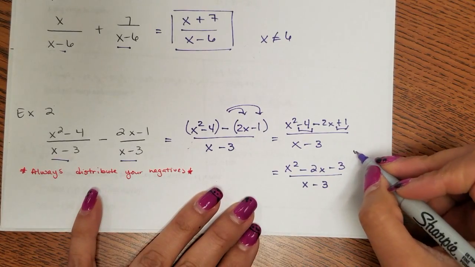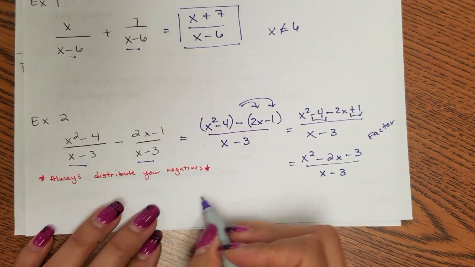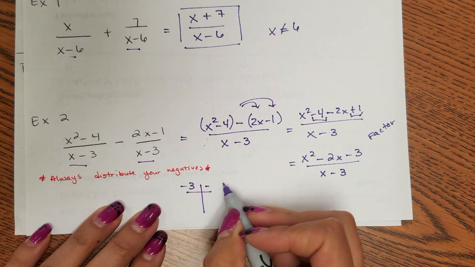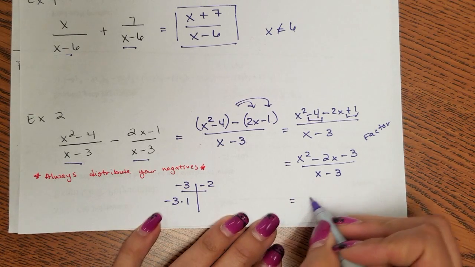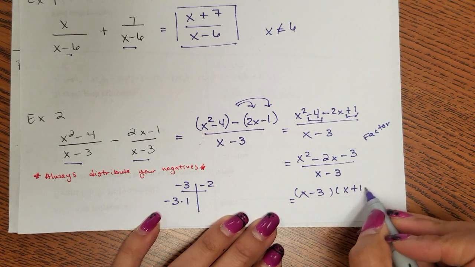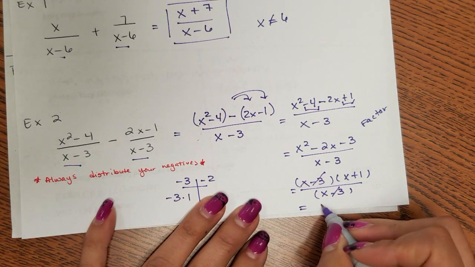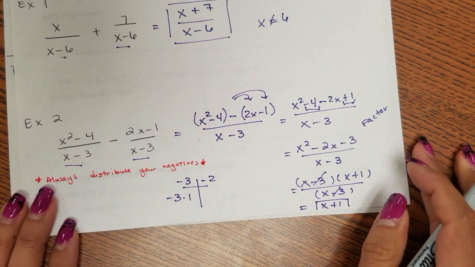And this is where you would have to factor this so that you could simplify it. Okay, so that we have our t-chart, the factors of negative 3 that sum to negative 2, negative 3 times 1. So we have x minus 3 times x plus 1 over x minus 3. Those are going to cancel, so your answer here is just x plus 1. Okay, that's it for that one.